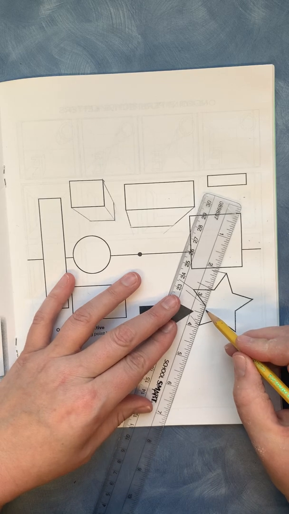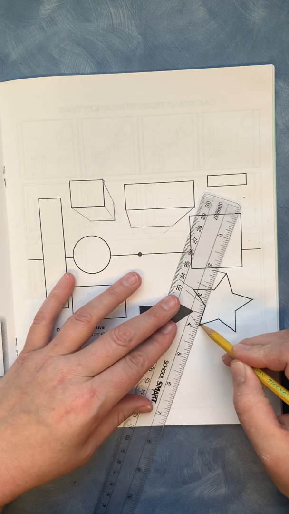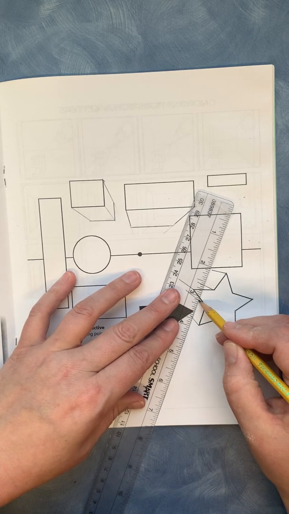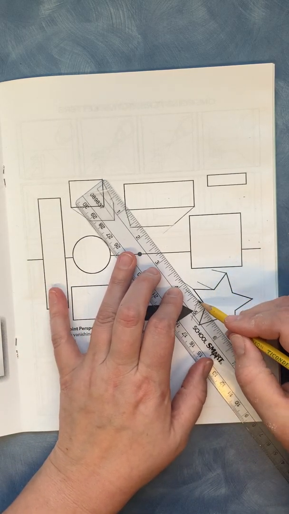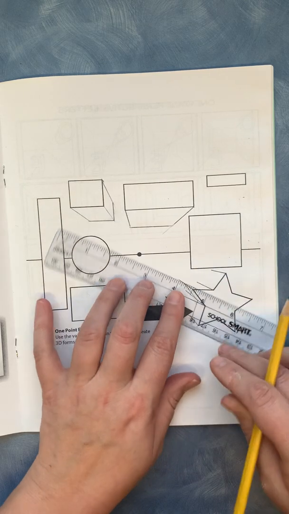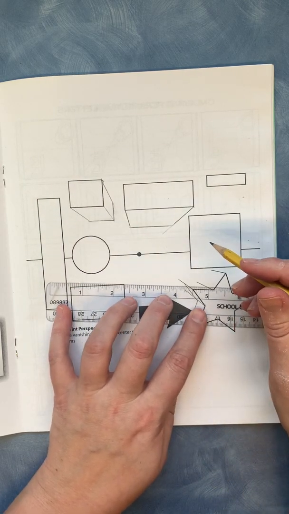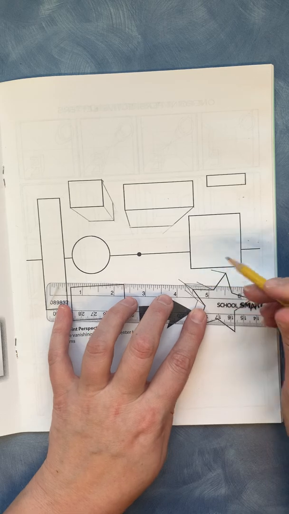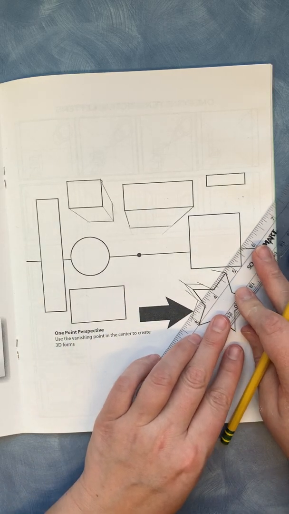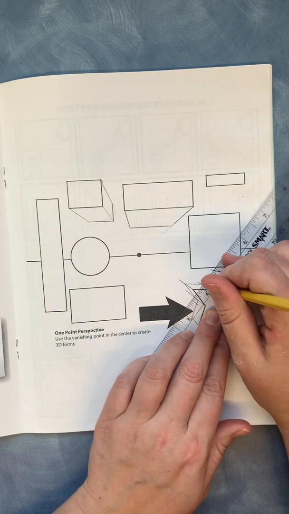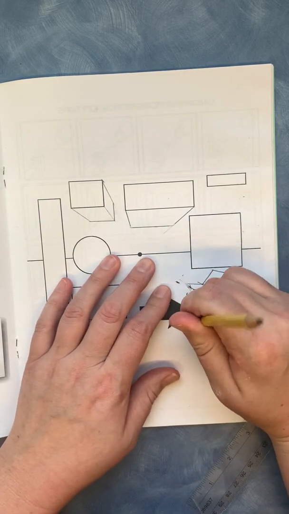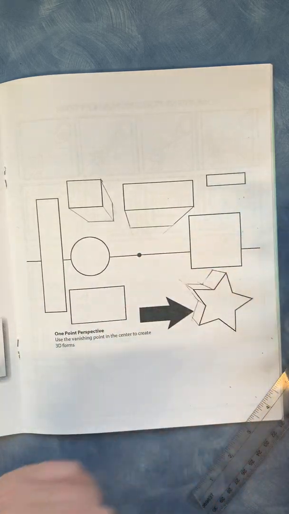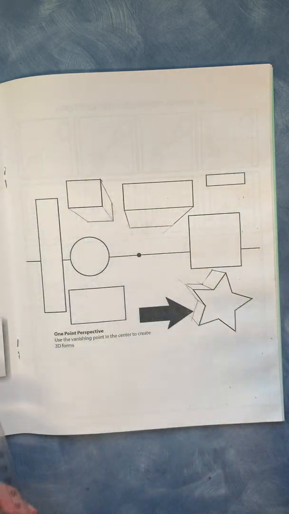Now, parallel lines. I'm on this plane, this line here. Slide it. This plane here. Slide it. This plane here. Slide it up. So all those corners match. This plane here. Slide it over, parallel to the actual shape. Erase your little tails to get a three-dimensional form.